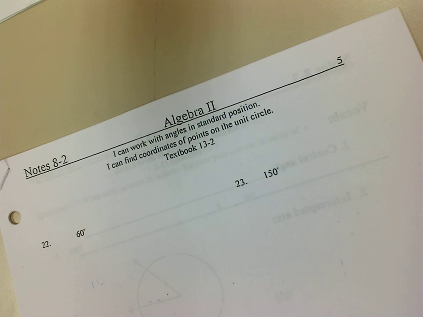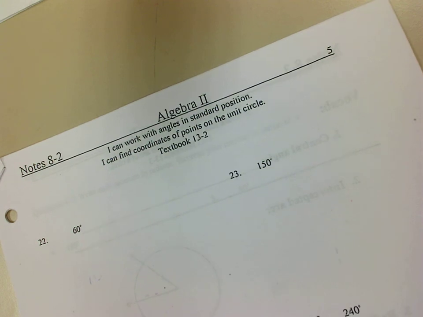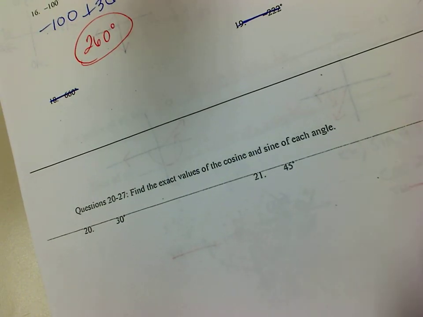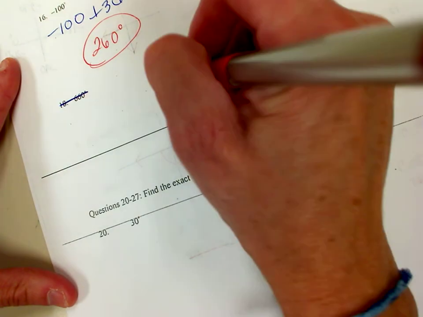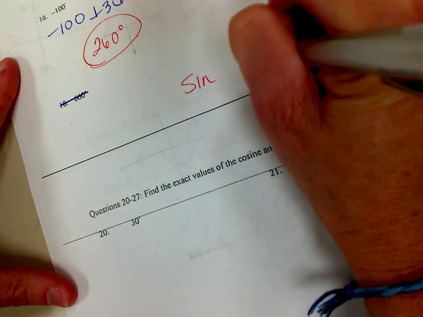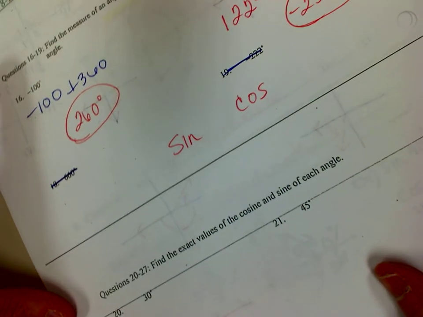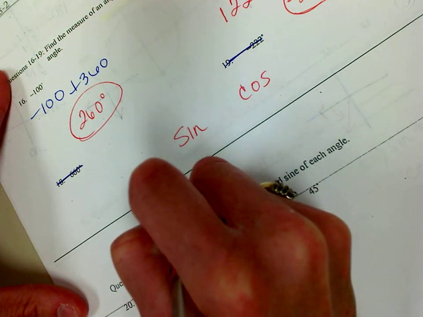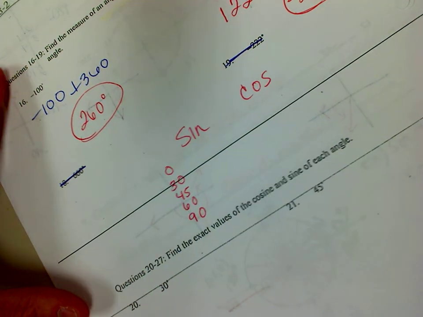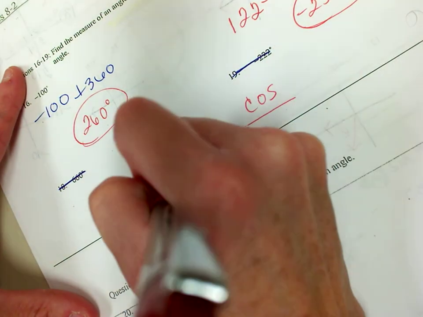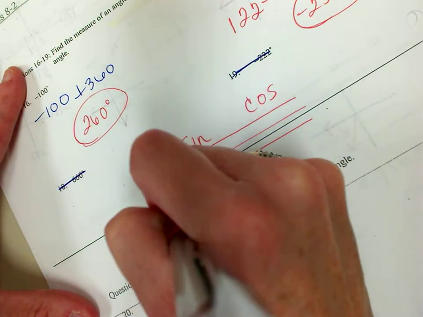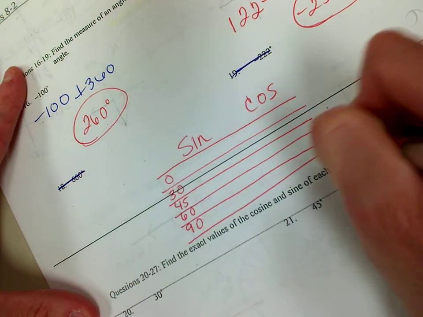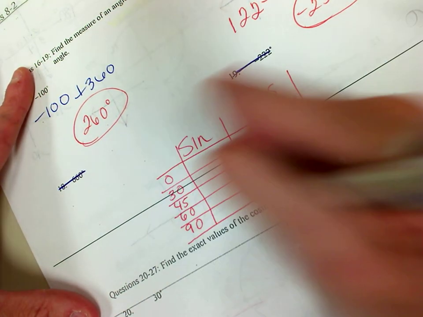So what we probably need to do is somehow make a table somewhere. Let's see. All right, I'll just make a table right here where I crossed off. So my table is going to consist of sine, cosine, and then I'm going to put 0, 30, 45, 60, and 90. I'm going to write that down. If you know this table, it's very easy to figure out the rest of the quadrants.